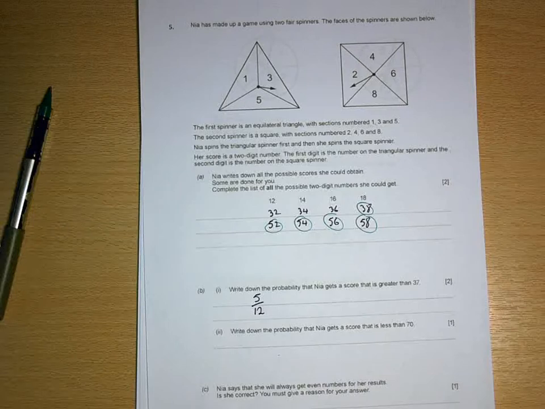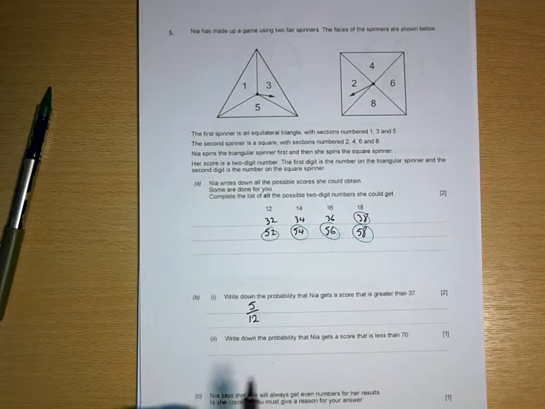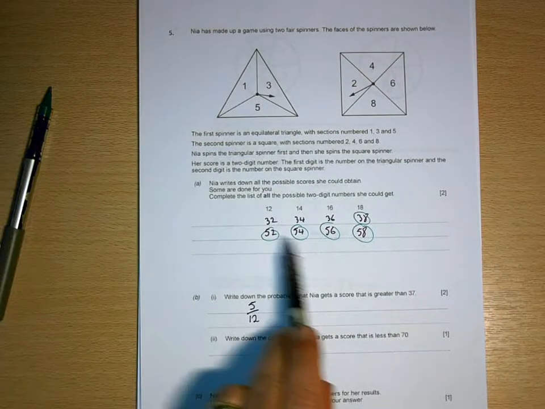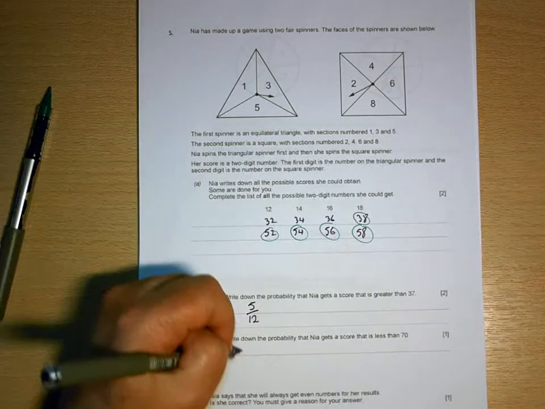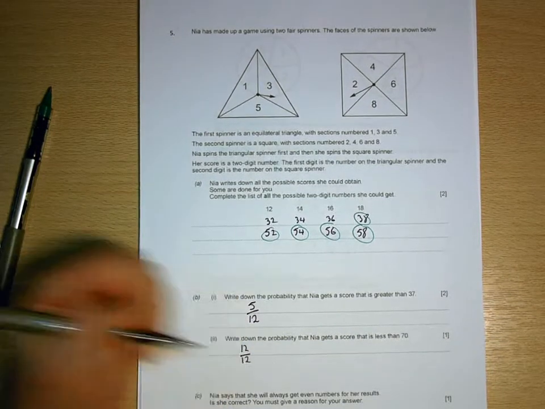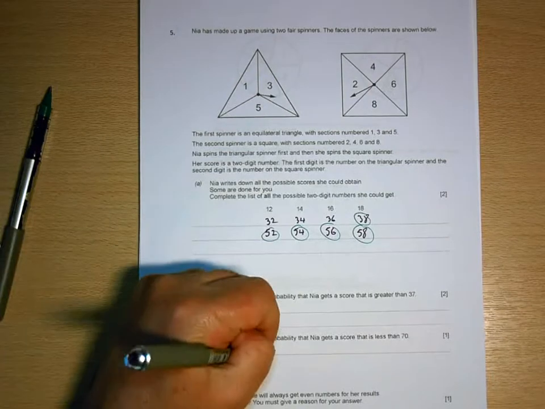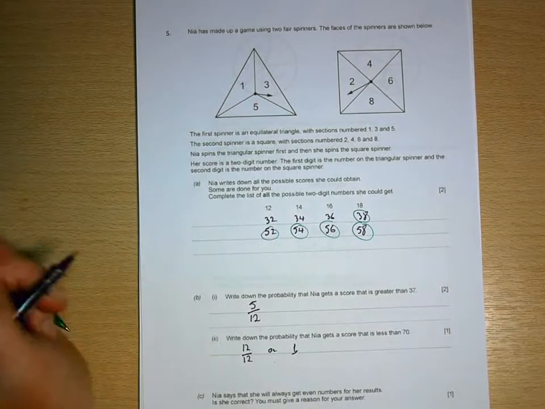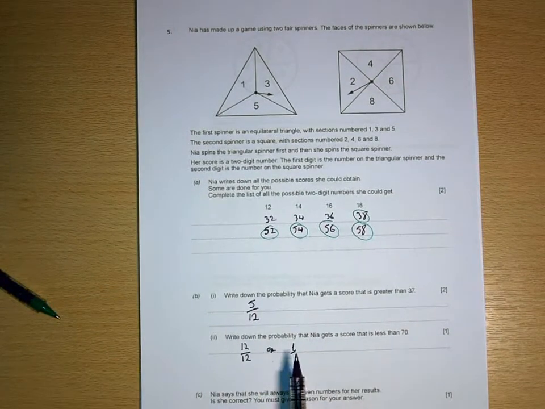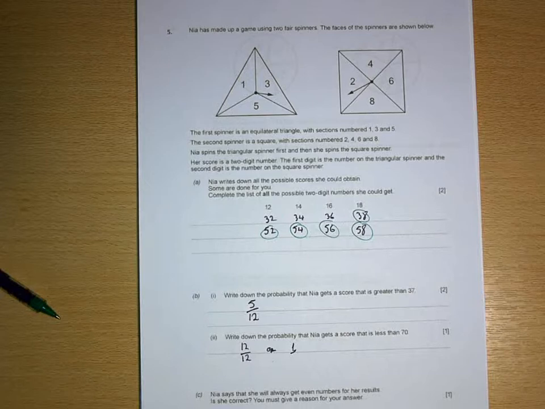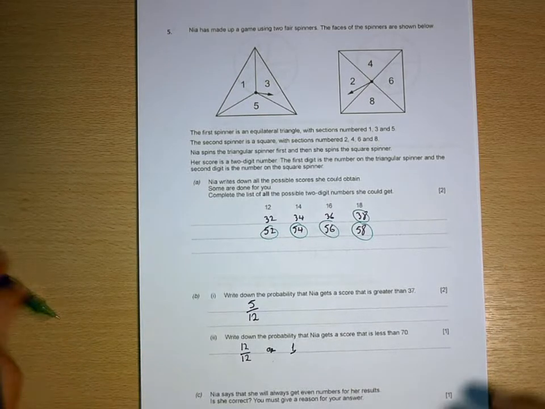Write down the probability that Nia gets a score that is less than 70. Well, all the numbers are less than 70, so you could either write that as 12 out of 12, or 1, or 100%, because it is certain that she's going to get a score less than 70. If the question had said more than 70, the answer would have been 0. Impossible.